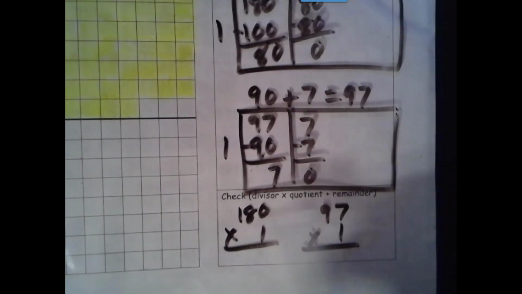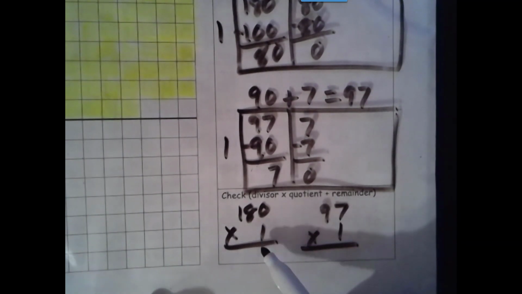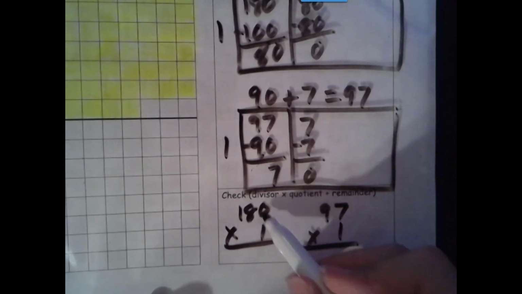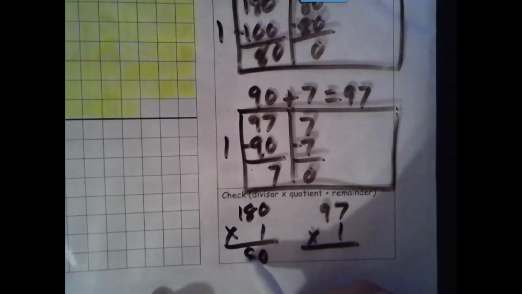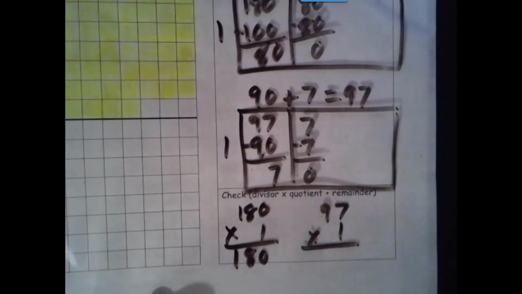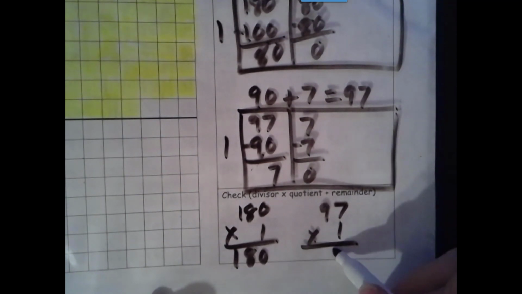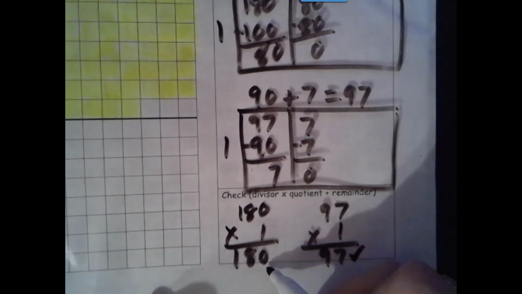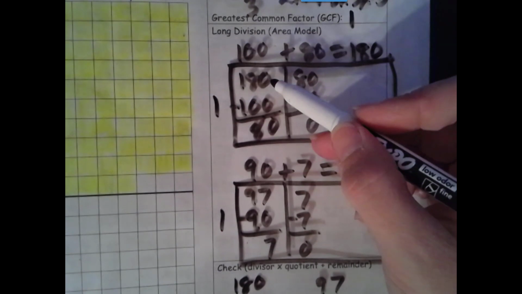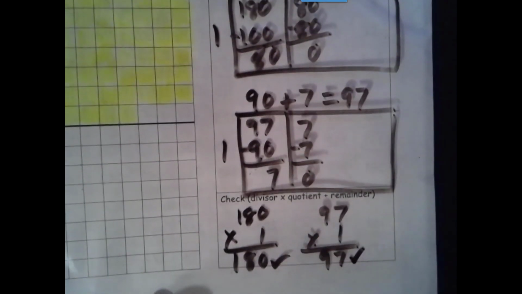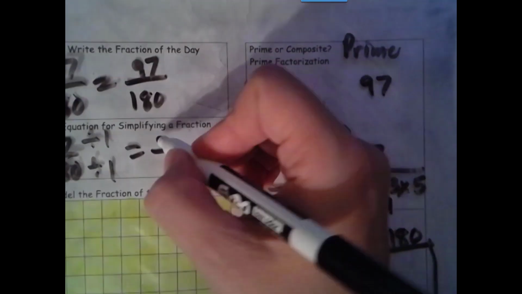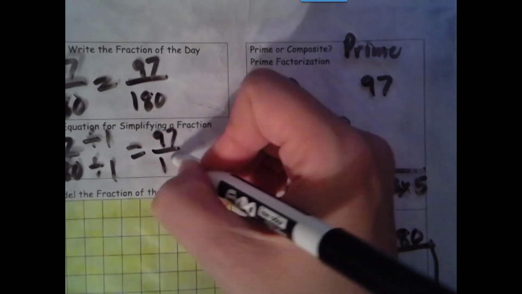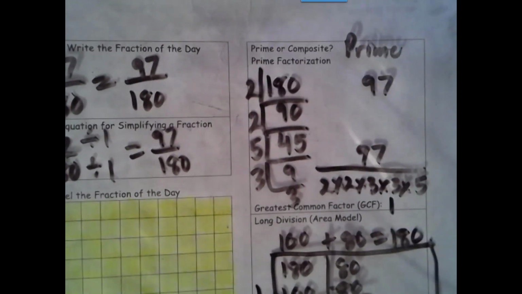But what we end up with is the identity property of multiplication that says when you multiply by 1, it stays the same. One group of 0 is 0, one group of 8 tens is 8 tens, one group of 100 is 100. One group of 7 is 7, one group of 9 tens is 9 tens. So 97, that checks. 180, that checks. So our numerator is definitely 97, and our denominator is definitely 180.